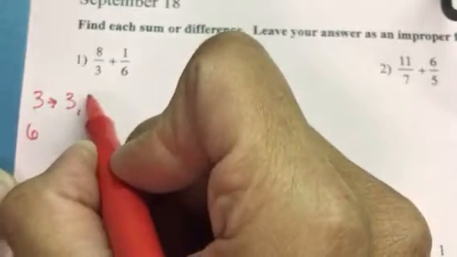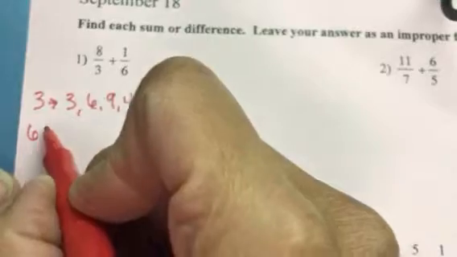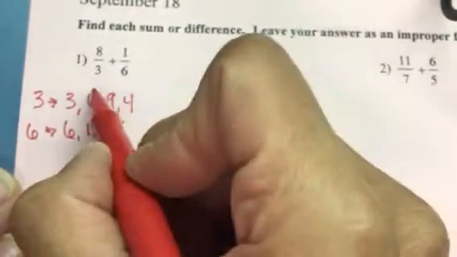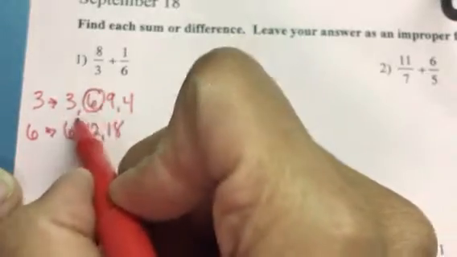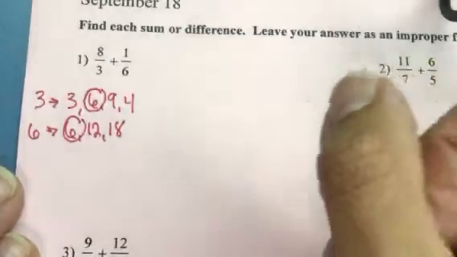So 3 times 1, 3 times 2, 3 times 3, 3 times 4, the multiples of 6, 6 times 1, 6 times 2, 6 times 3, until I find the smallest or the least number they have in common. So some of you don't need to do that, but that's where I'm getting the 6 from.